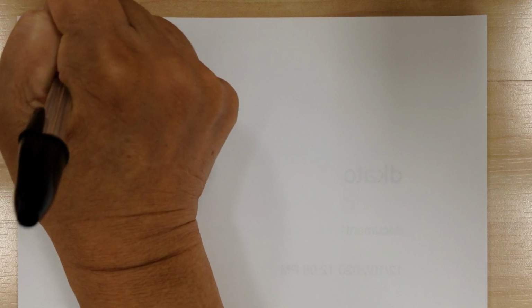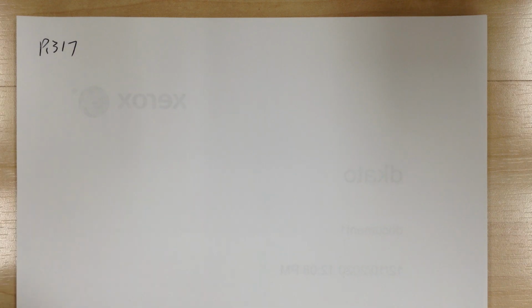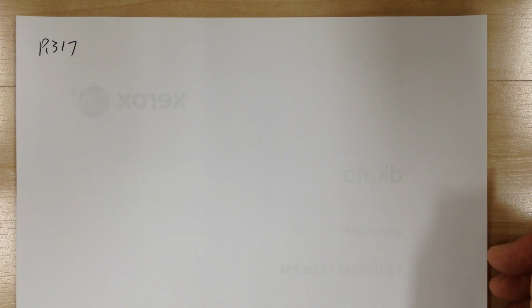Let's go to page 317. This is lesson 7-3. The objective of this lesson is to determine the nature of the roots of a quadratic equation by using its discriminant.